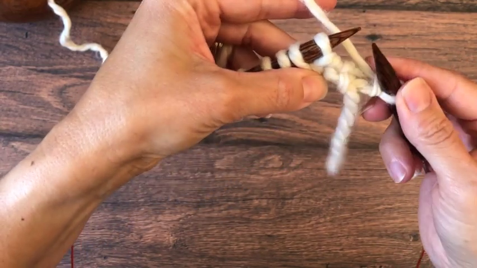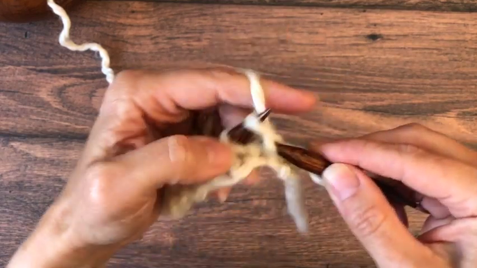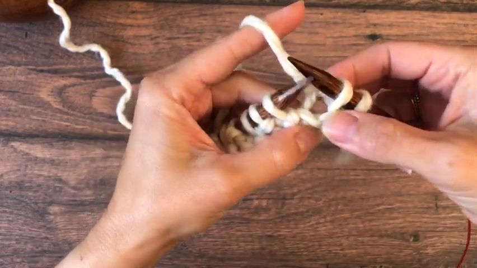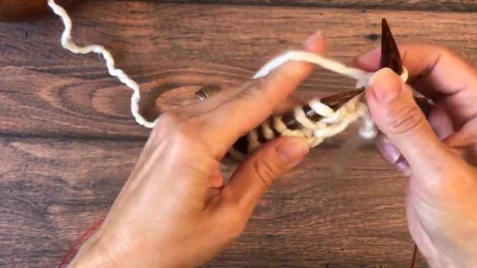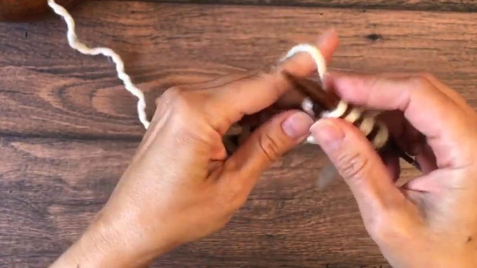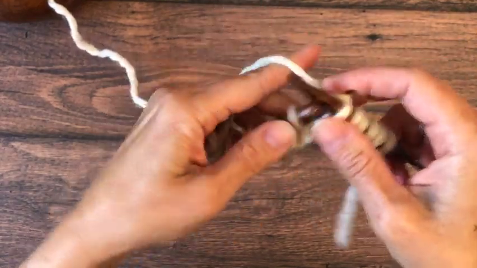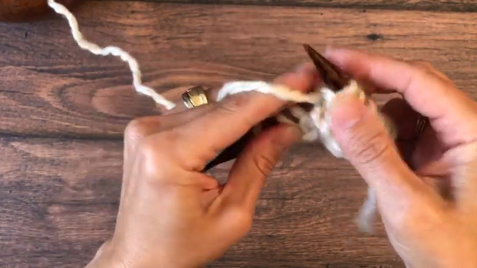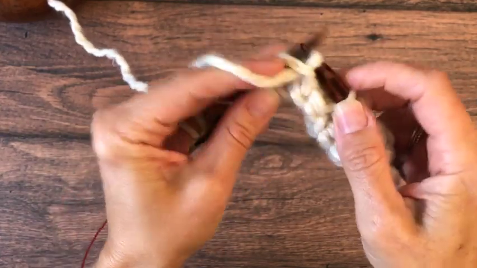I need to knit it. Knit 1. Purl, knit. Now we repeat that across. Purl, knit. Purl, knit. And row 2 ends with a knit in the last stitch.